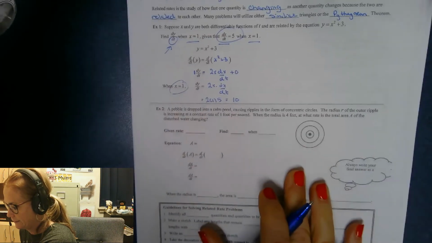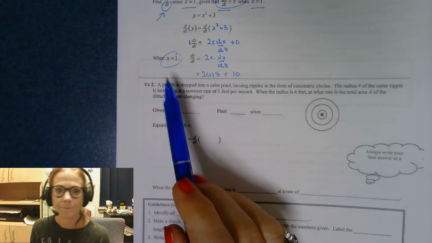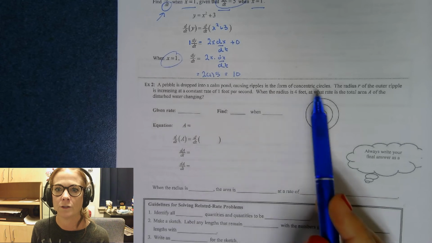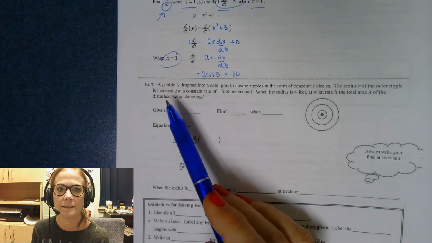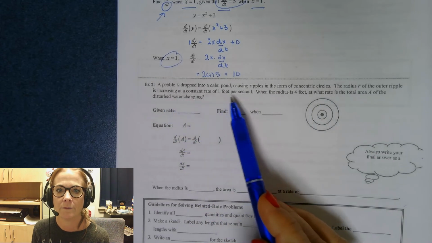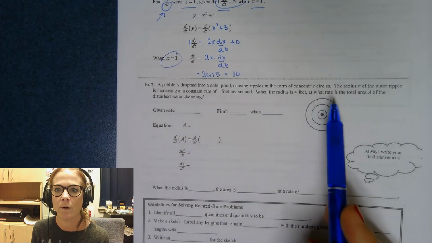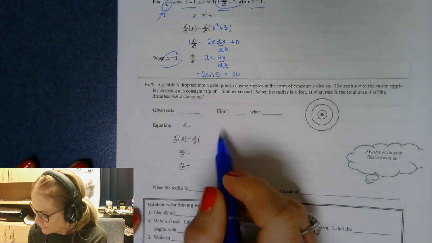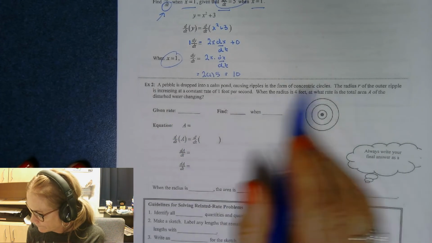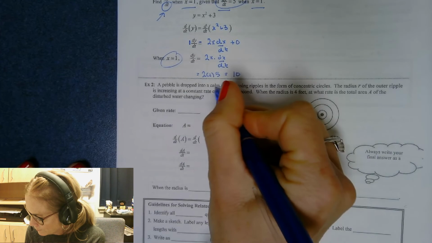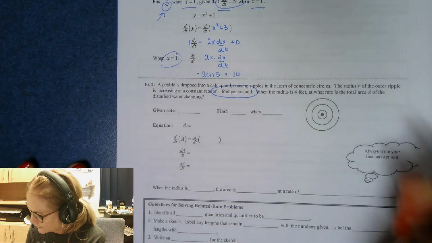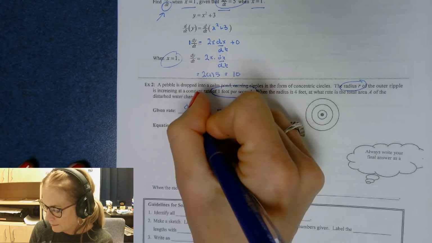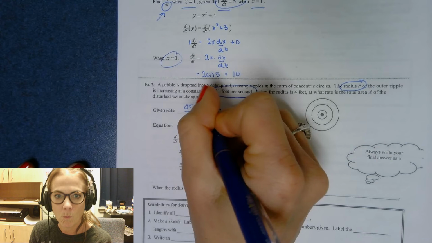All right, so let's look at some problems here. Pebbles dropped in a calm pool cause ripples in the form of concentric circles. The radius r of the outer ripple is increasing at a constant rate of 1 foot per second. When the radius is 4 feet, at what rate is the total area of the disturbed water changing? So the given rate, 1 foot per second, and that's your radius. So that is dr dt equaling 1.